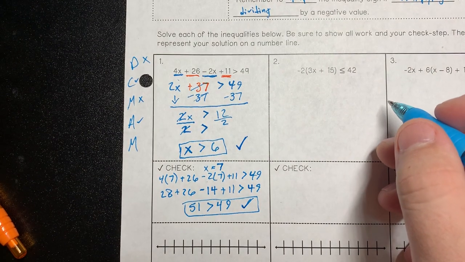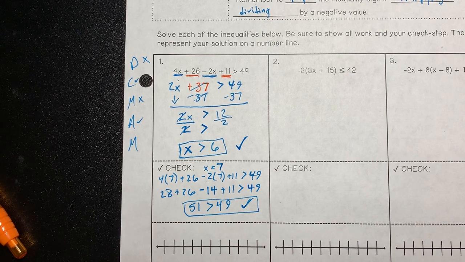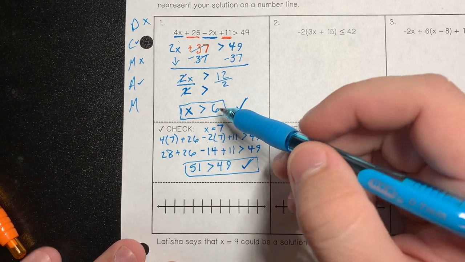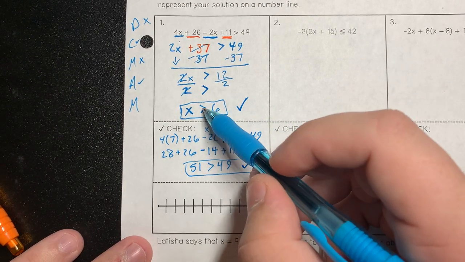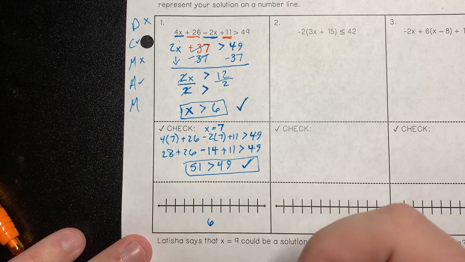Now, how do we show that on a number line? Well, these don't have any numbers on here already, so I can just put in the values as I see fit. So we found first our value, right? So we found x is greater than 6. So 6 is our value. So I'm going to put 6 right here in the middle.